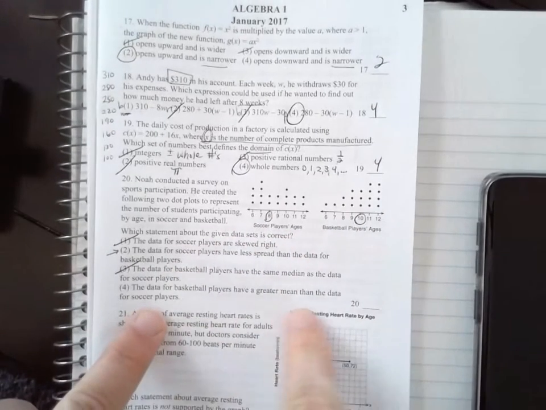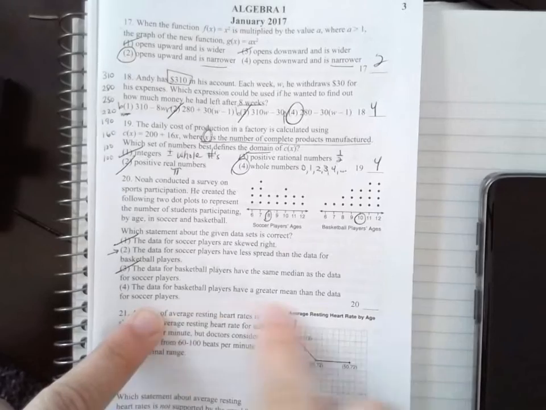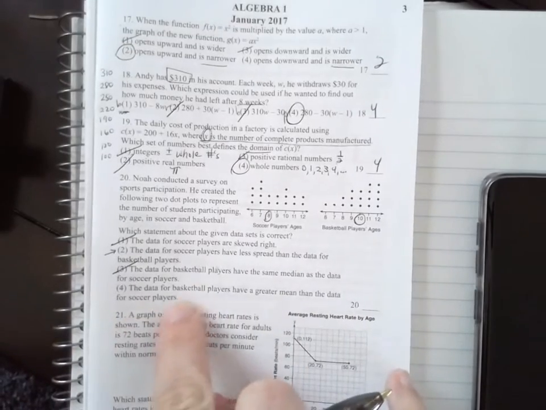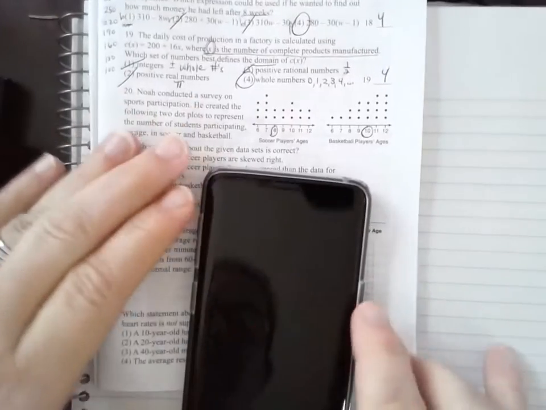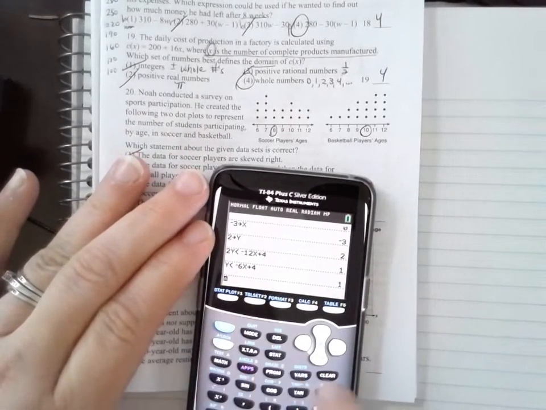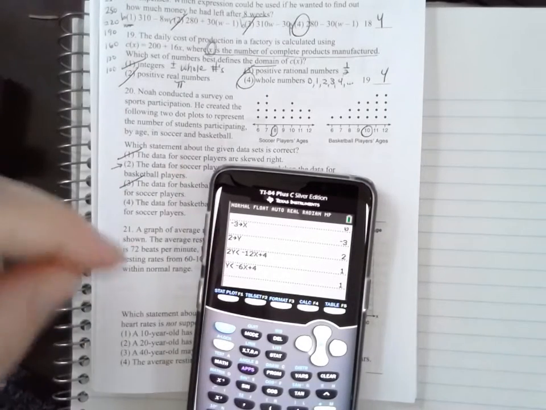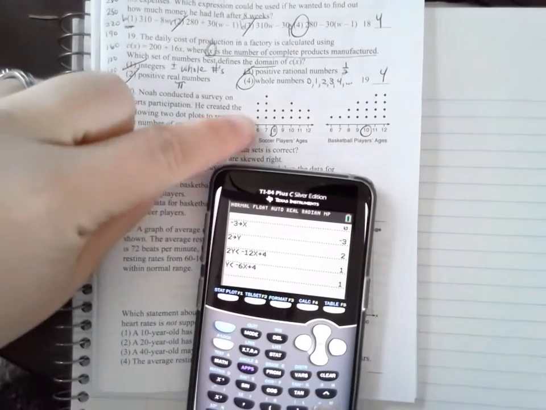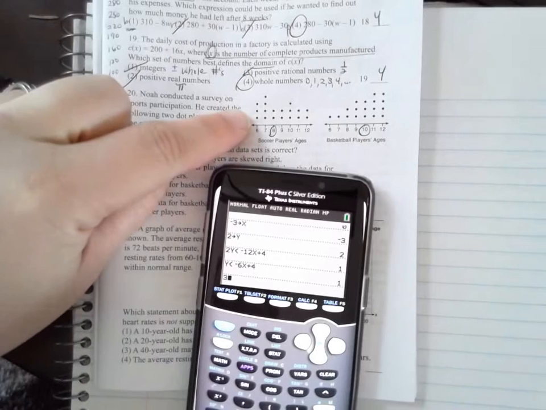The data for basketball players has a greater mean than the data for the soccer players. So mean is the average. If there are 18 people, in order to find the average, you add up what you know and divide by how many there are. So in this case, I have 3 6s. I'm going to shorten this by just writing 3 times 6.